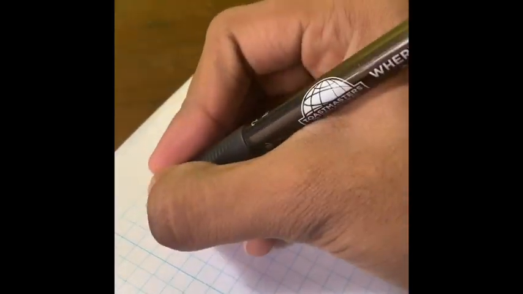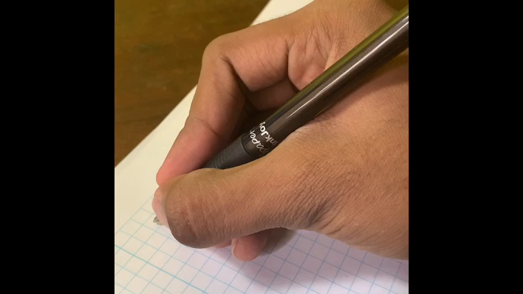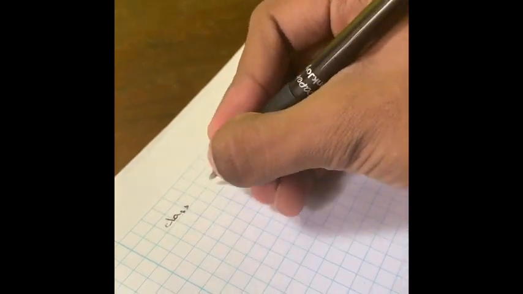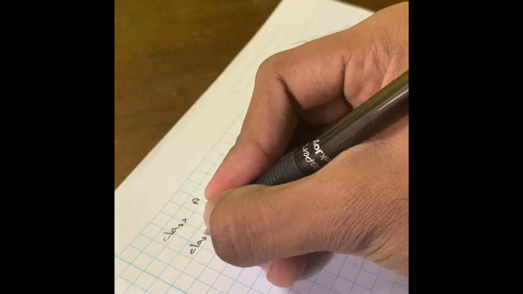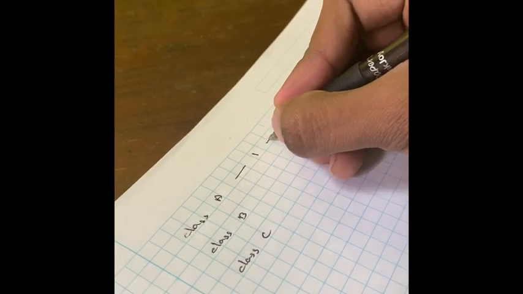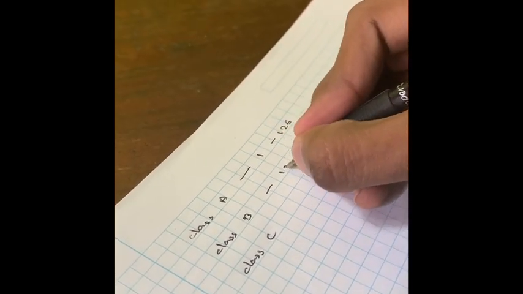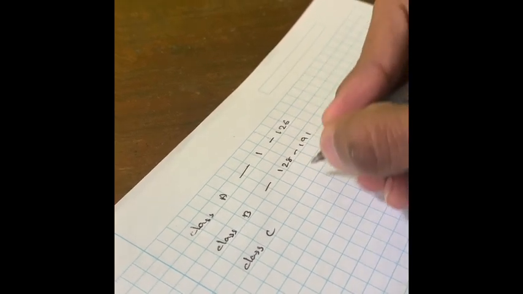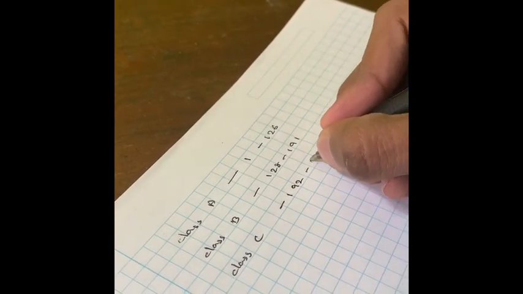Okay, so before we get into the 2019 paper, I got a question asking about classless IP addresses. There's no such thing as a classless IP address. The first octet ranges are the ones which decide the class of the IP address. Class A is from 1 to 126, class B is from 128 to 191, class C is from 192 to 223.